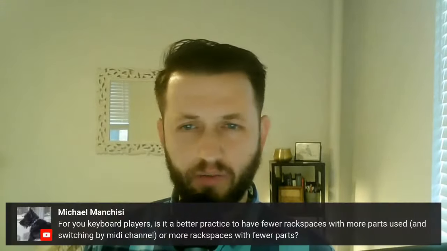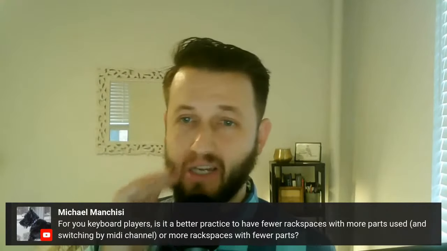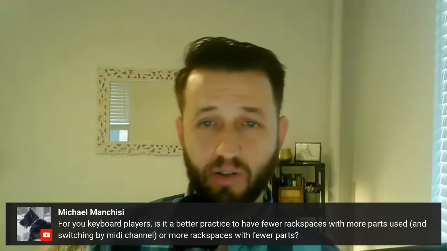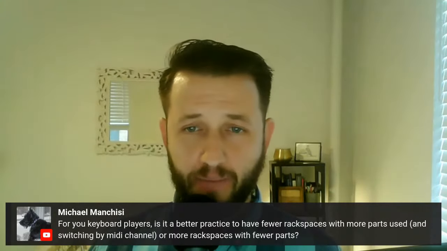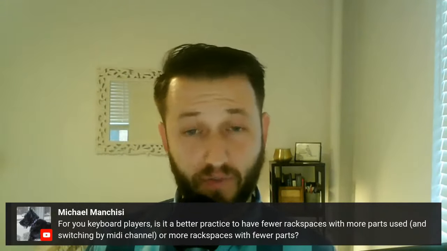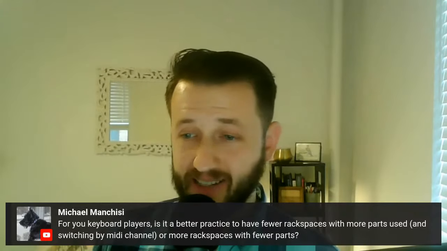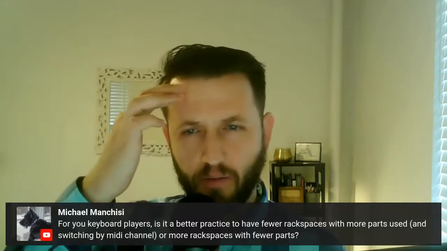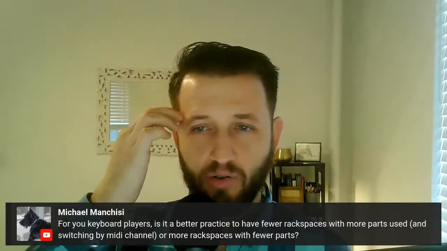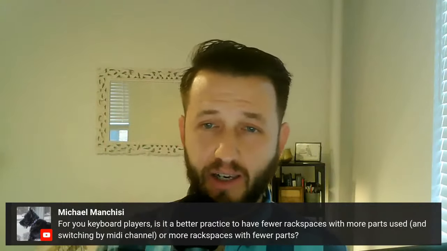Was there one more for you keyboard players? Is it better practice to have fewer rack spaces with more parts used and switching by MIDI channel, or more rack spaces with fewer parts? I think David wrote in there's no right answer. Fewer rack spaces with more parts used and switching by MIDI channel. Okay.